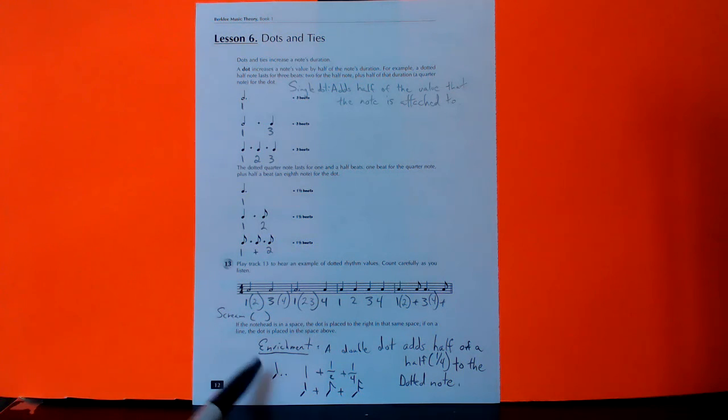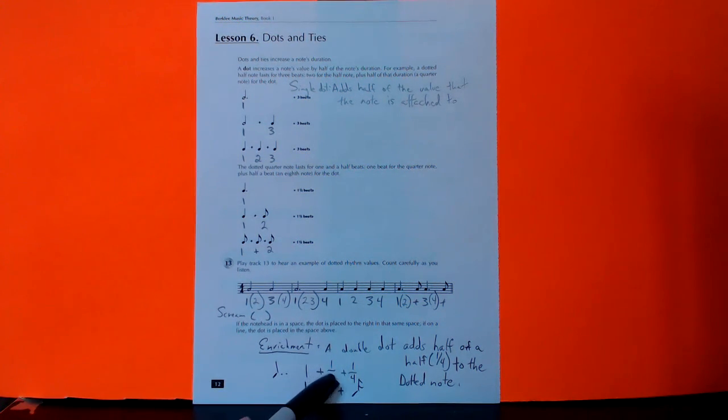So this note right here is going to get a certain number of beats. 1 plus a half plus a 4th is going to be 1 3/4. So it'll be succeeded by a 16th note. That's all that's left in that two beats.